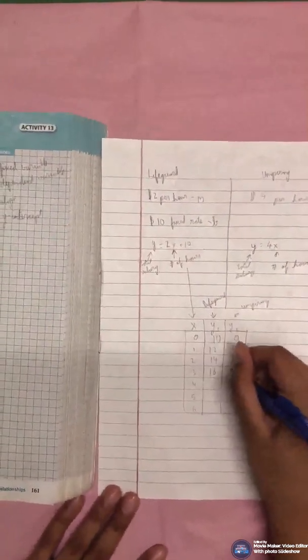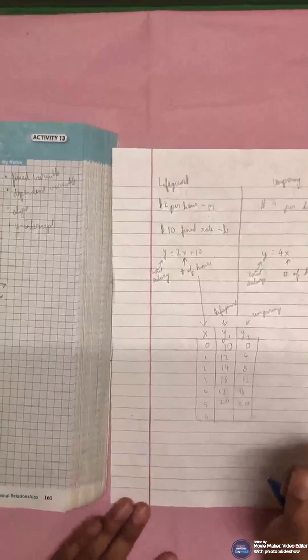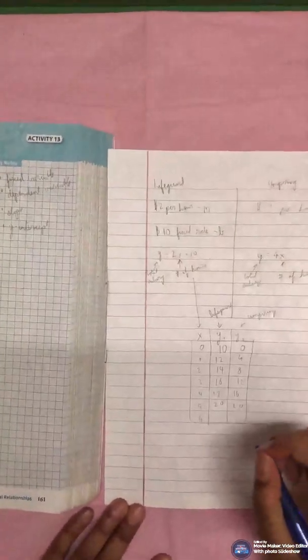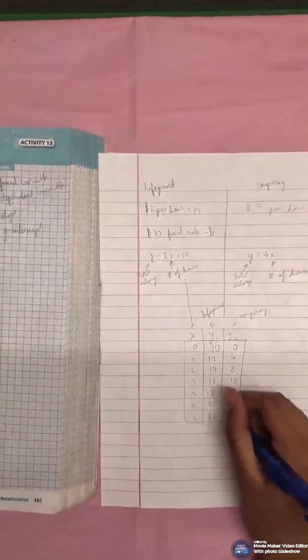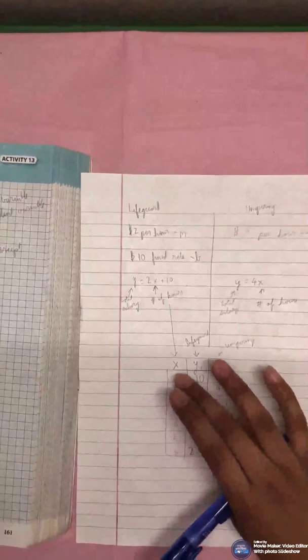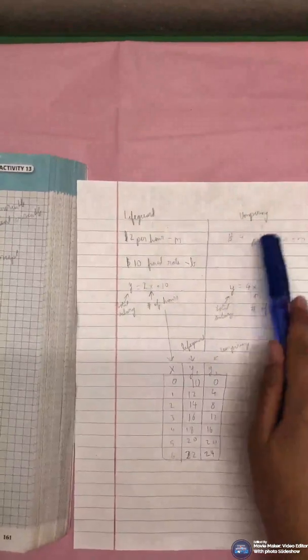And let's continue on the table. So this is 14, this is 8, this is 16, and this is 12, and this is 18, and this is 16, and on 5, they both equal 20. And then let's see number 6. So number 6, this equals 22, I'm sorry, and this equals 24. So we see that on number 5, these two equal the same, and from 0 to 4, lifeguarding is the better choice, and from 5 onwards, umpiring is a better choice.